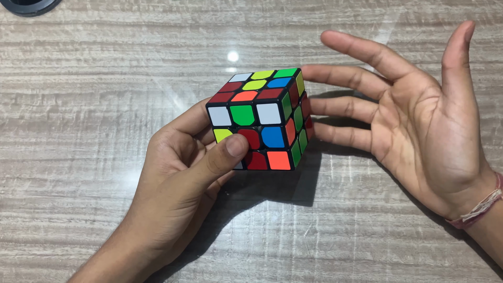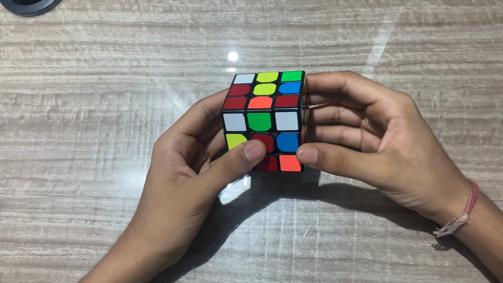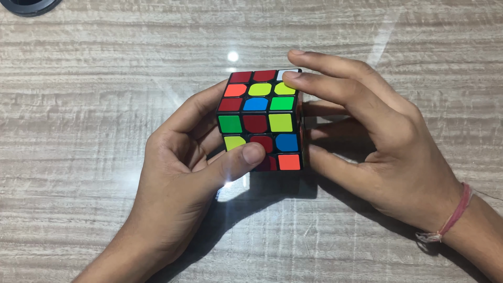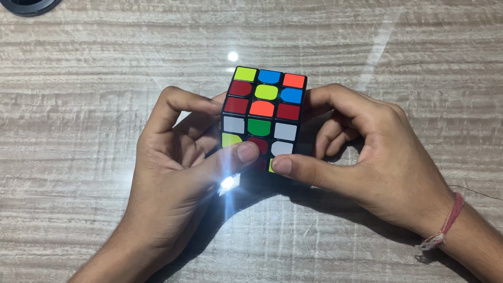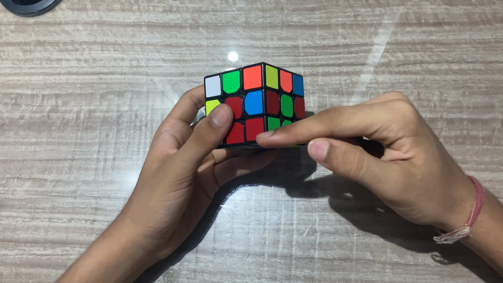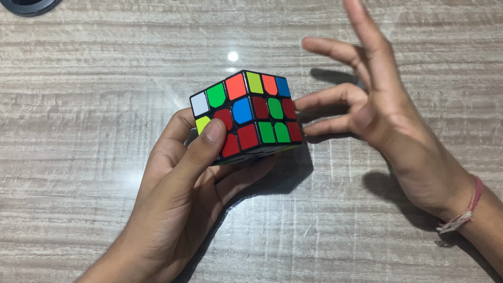Here, the white sticker is facing towards you. So, what we'll do is perform a simple algorithm, which is U, R, U prime, R prime. And that, as you see, puts the corner piece in its right position and orients it too.